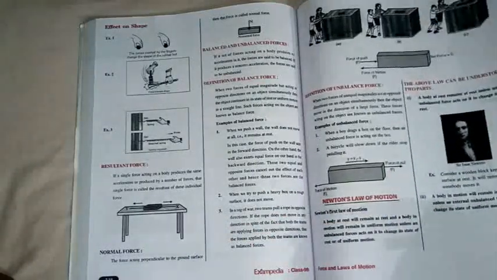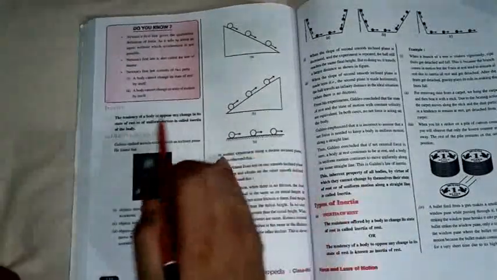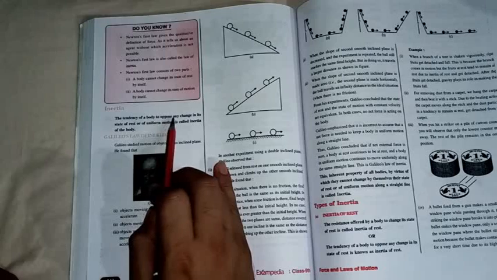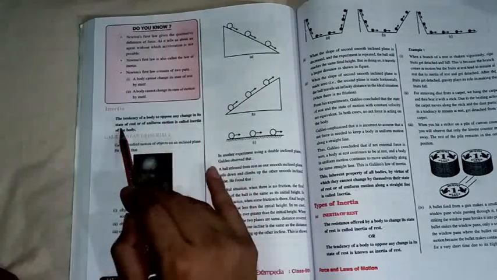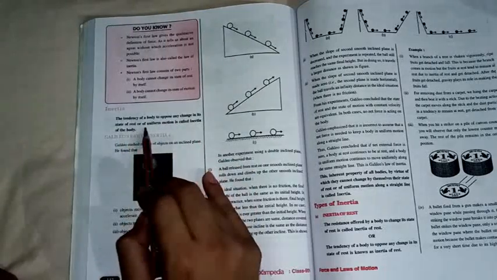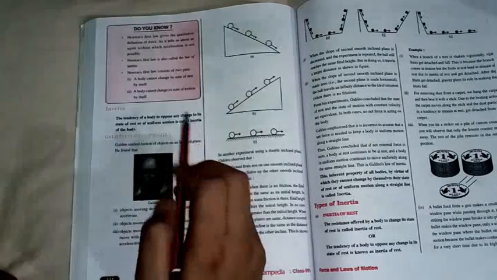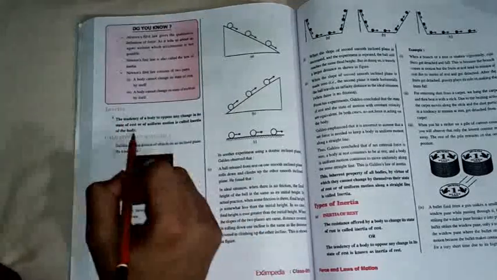Inertia. The tendency of a body to oppose any change in its state of rest or uniform motion is called the inertia of the body. You can write this down.